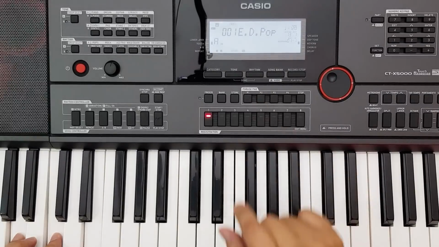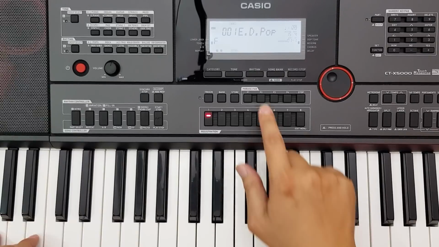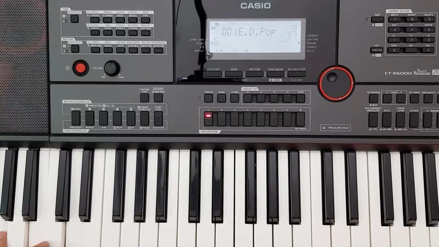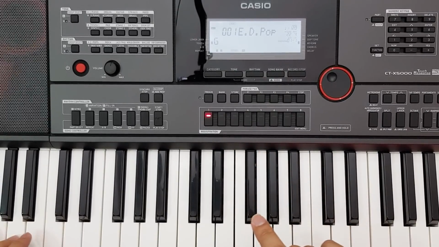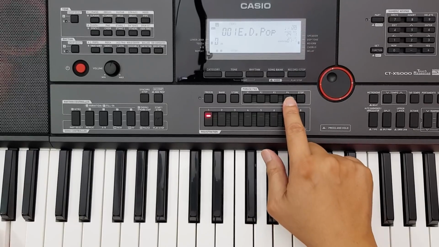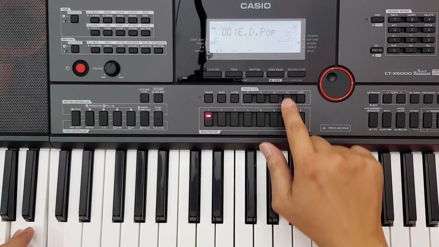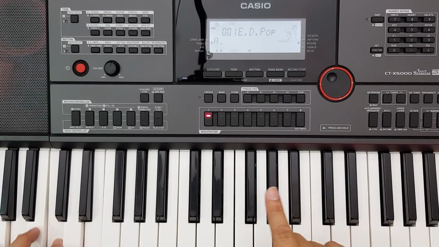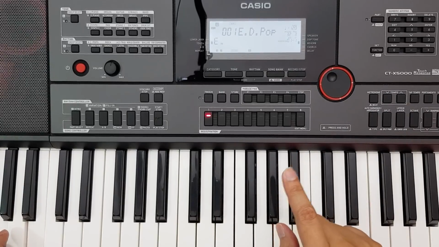Add some guitars and the synth as well. Let's add additional bass line. Let's add the marimbas, which changes according to the chord that I'm playing, and you'll keep playing until I stop.